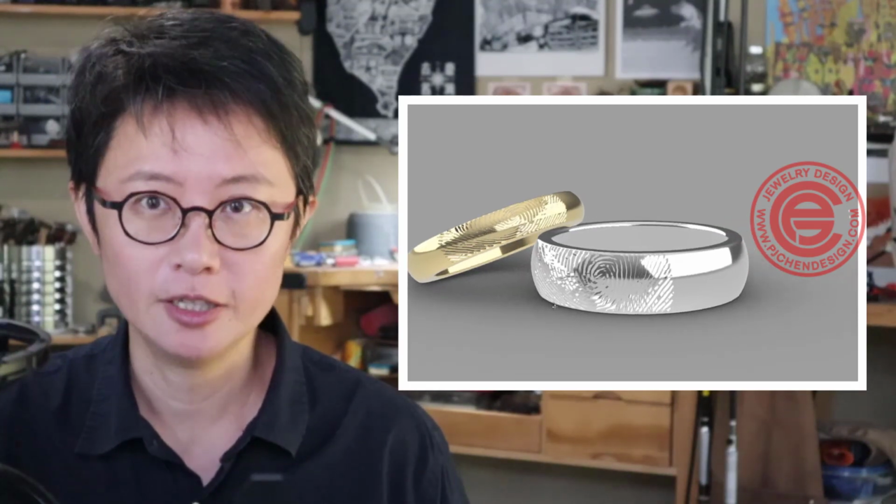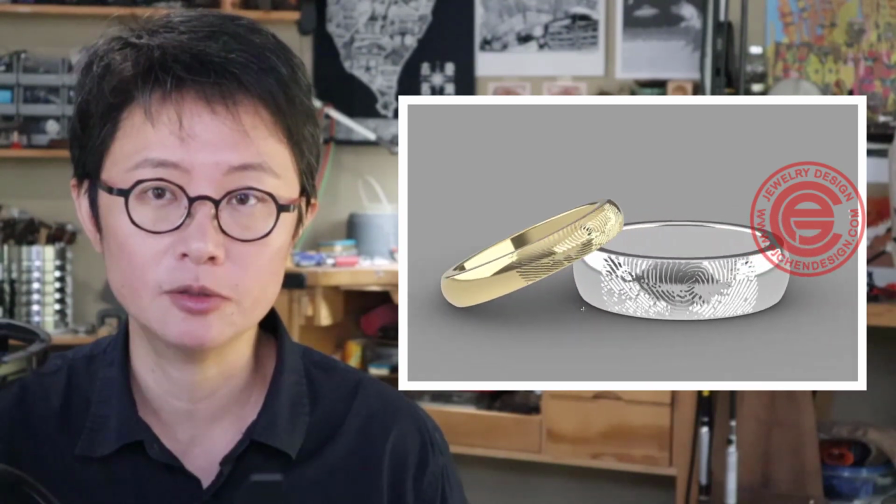This is PJ. Today I would like to show you how to customize this fingerprint ring and make it into a ring shank. Are you ready? Let's get started.